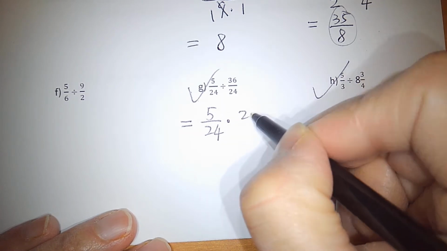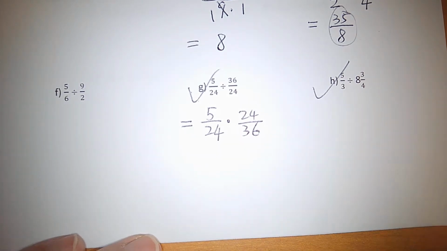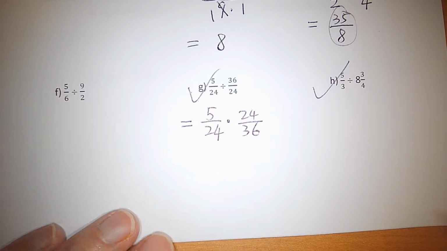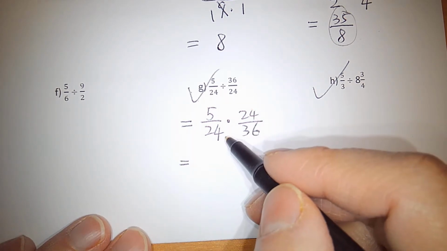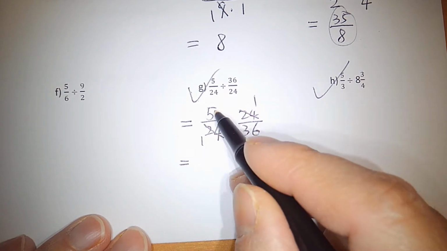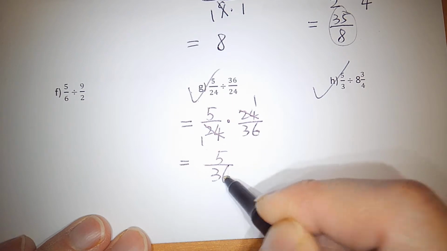So it's going to be 24 out of what? 36. Yeah. Divide by a fraction is equivalent to multiply by this fraction, flipped upside down. This is the definition for division. Alright. Any simplification? 24, 24, right? So 5 times 1, 1 times 36. So 5 out of 36.